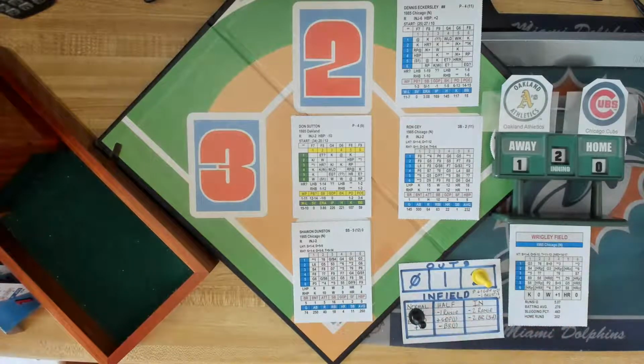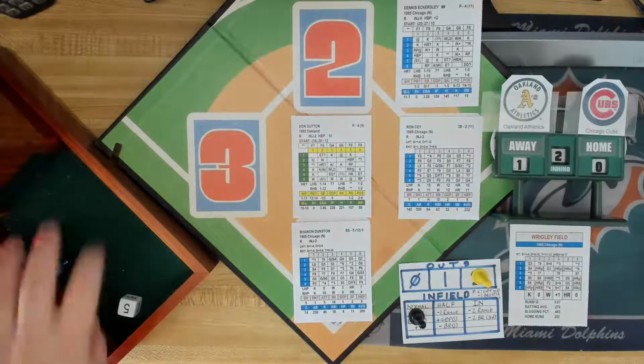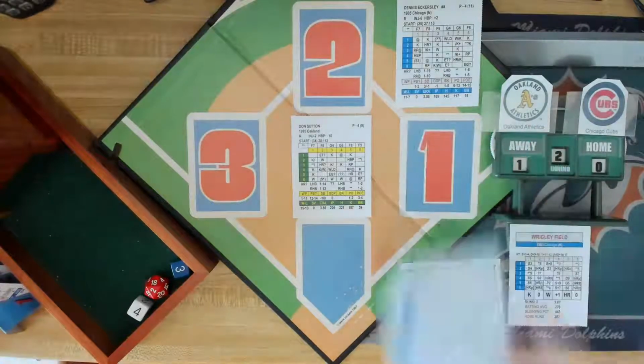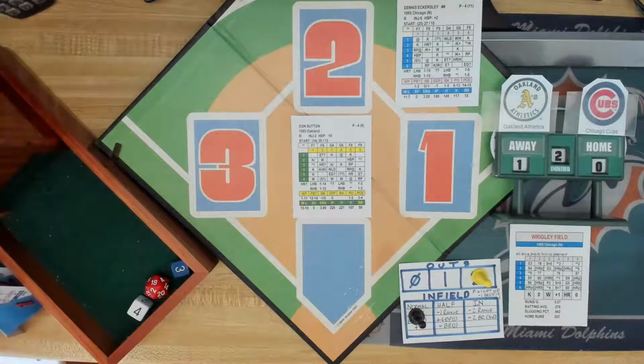Two outs now. Infield back to normal. Anything on a strat to be sure. Nothing. 2. Nothing happening. Don Sutton will pitch 2-5. That is a blank. Dunston swings 3-4. That's going to be a fly out to right, and that ends the inning. So nothing for the Cubs on a leadoff walk, they can't do anything with it. And at the end of 2, it is still 1-0 in favor of the Athletics.